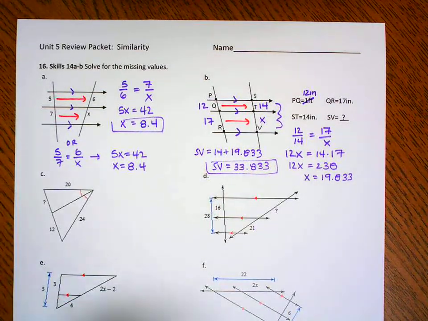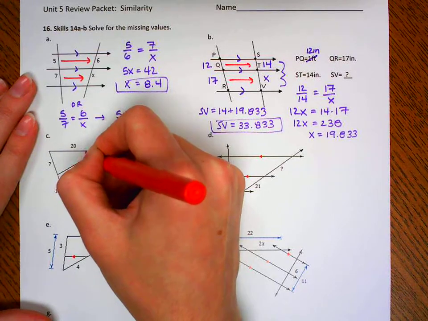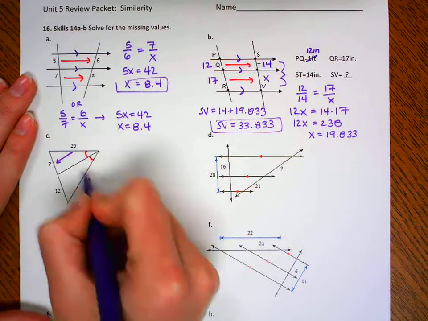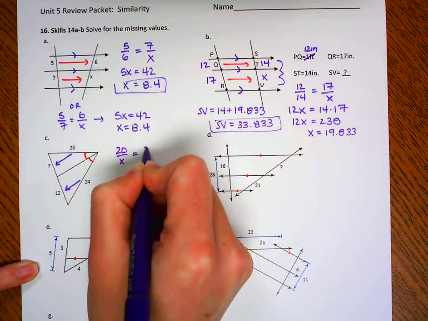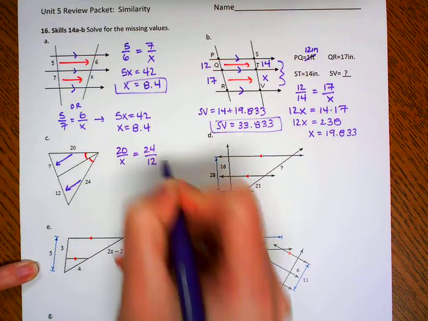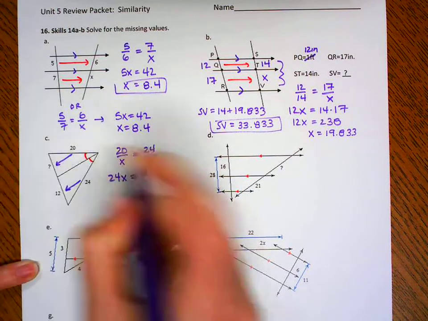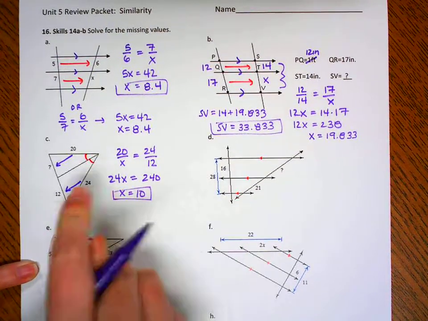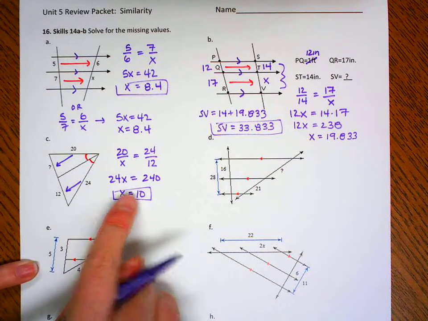Okay, let's keep going. Part C. Well, this is 14b, topic 14b, and 14b says if I have an angle bisector, well, we know it's an angle bisector because those two parts of the angles are the same size, then this side over the bottom equals this side over its part of the bottom. So let's do that. Unknown equals 24 over 12. If I cross multiply, I get this, so x is going to equal 10. Now notice, the relationship of this is half of this. That means this has to be half of this as well, which makes sense that we got 10.